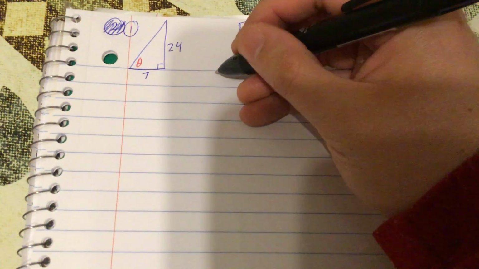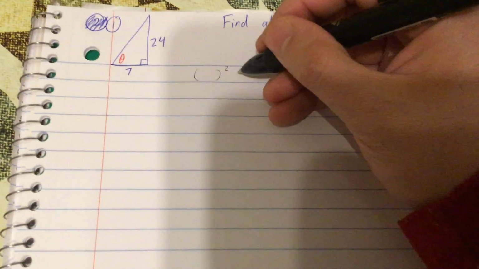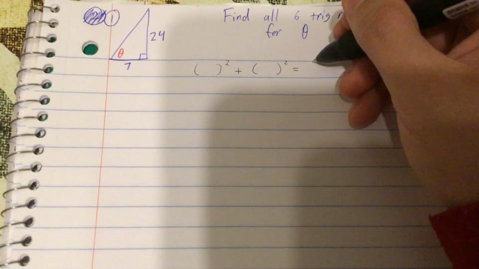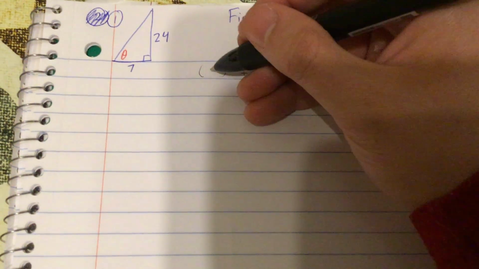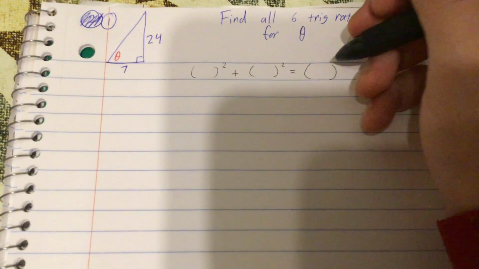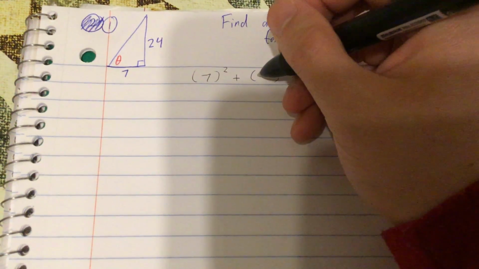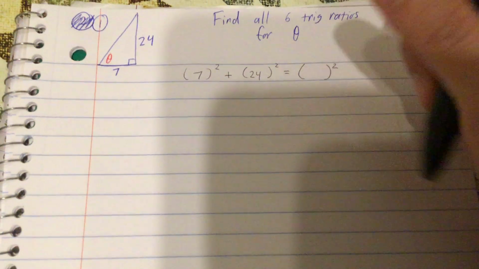So I'm going to do leg squared plus leg squared equals hypotenuse squared. Remember that we really care about leg squared plus leg squared equals hypotenuse squared. So I've got 7 squared plus 24 squared is equal to, I'm going to call this x.